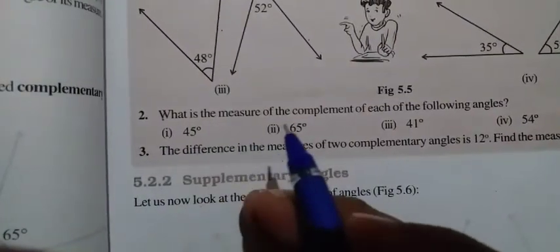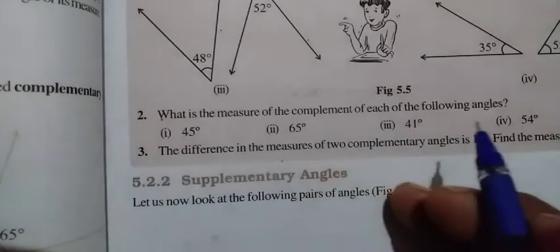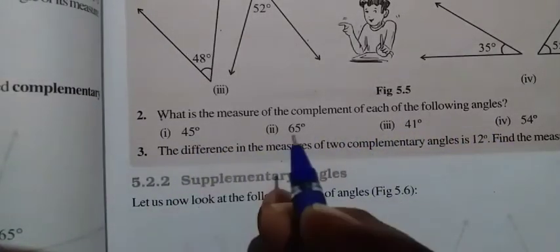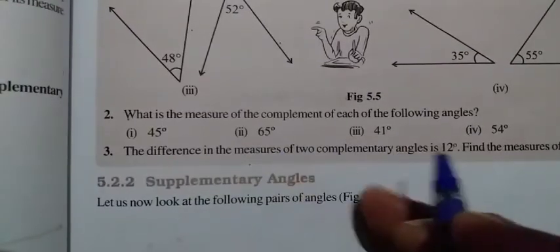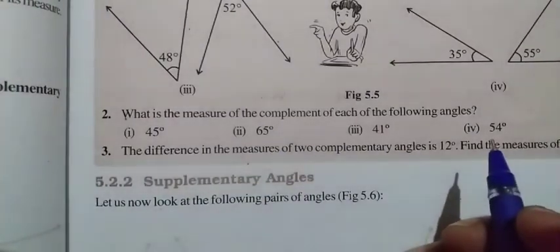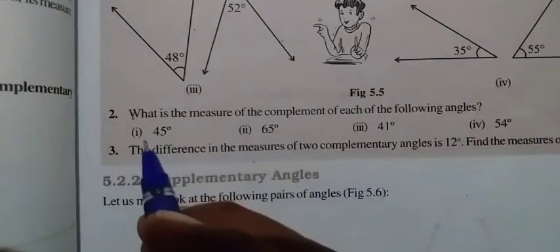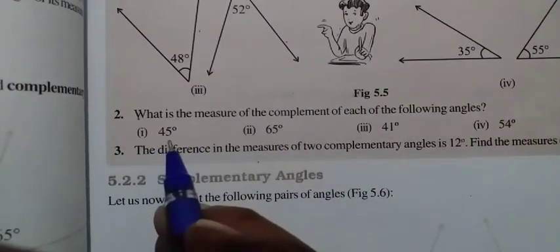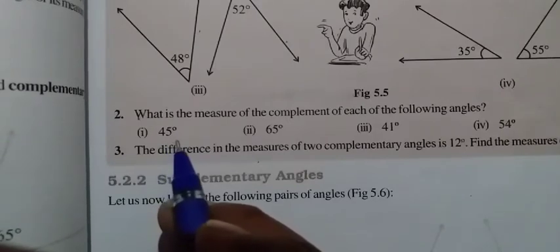Similarly, students, read the next question. What is the measure of complement of each of the following angles? Number 1, 45 degree, second one 65 degree, third one 41 degree, fourth one 54 degree. See here, how to find the complement of angle 45 degree. So, complement means their sum should be 90 degree.